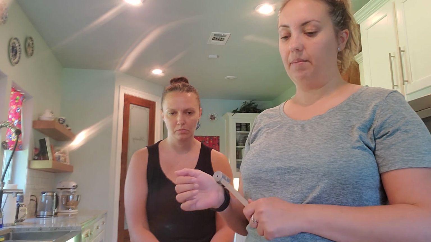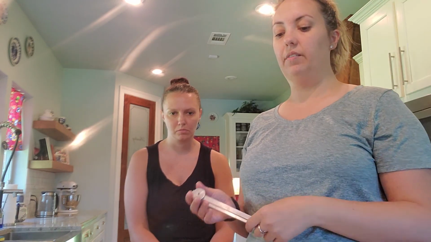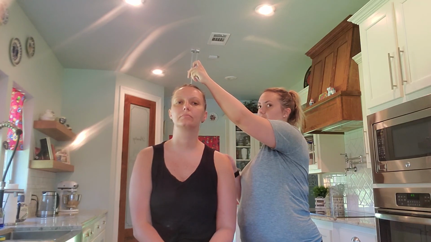Now we're going to do cranial nerve 8. We're going to do the Weber, Rinne, and whisper test. First we're going to do the Weber test. So I'm going to strike my tuning fork with the back of my hand, and I'm going to place it in the center of my patient's head and ask if she hears better in one ear, both ears, or the same in both ears. Okay, where do you hear? Bilateral. Okay, so she hears in both ears.